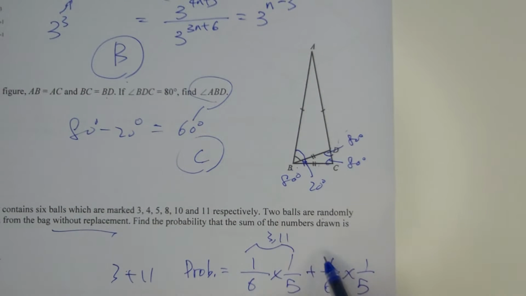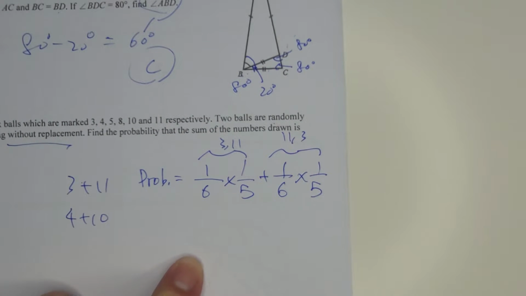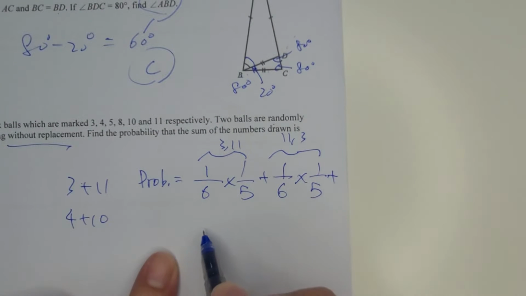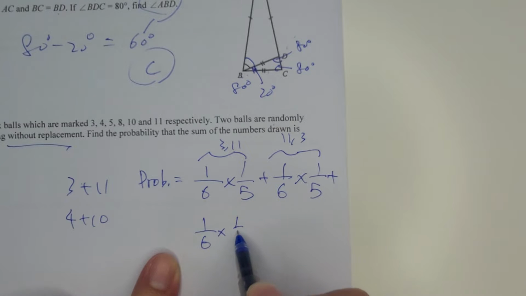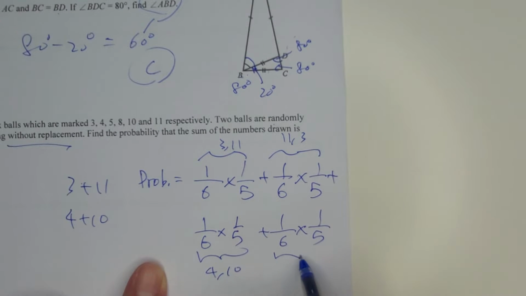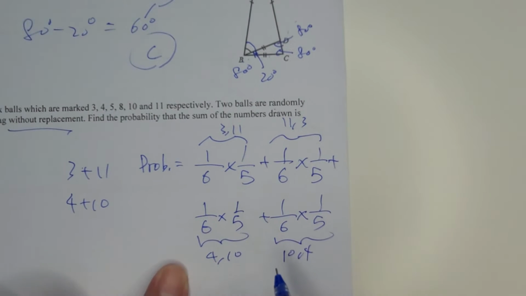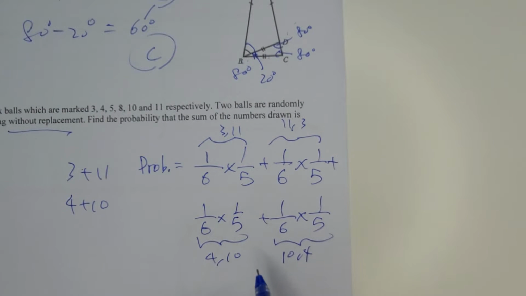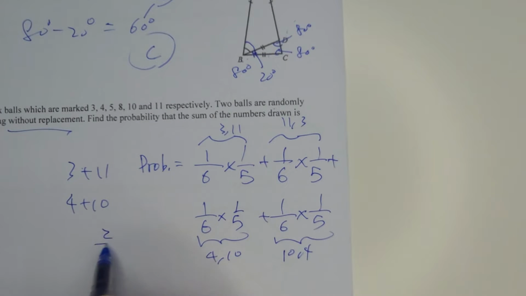Then the third one, the first number you draw is 4, the second number you draw is 10. Finally, the first number you draw is 10, the second number you draw is 4. You just add these 4 cases up, then you will get the answer, 2 over 15. So the answer is D for dog.